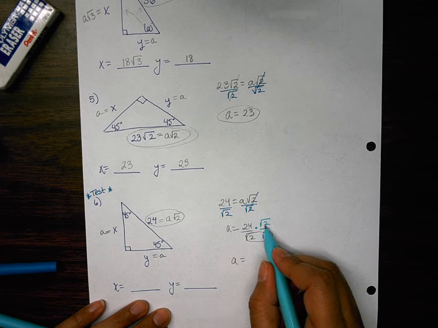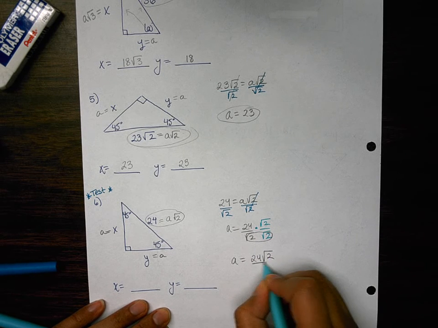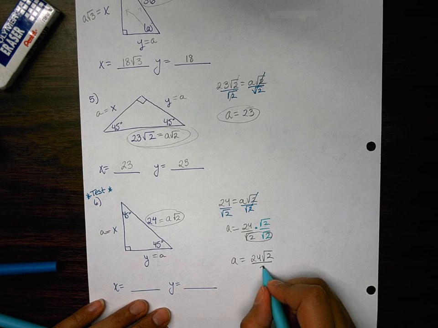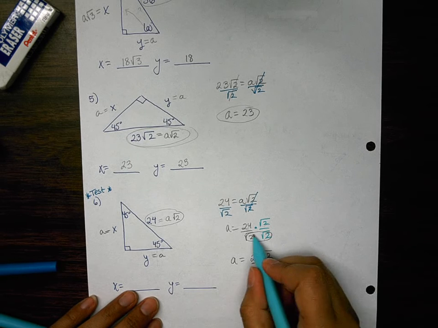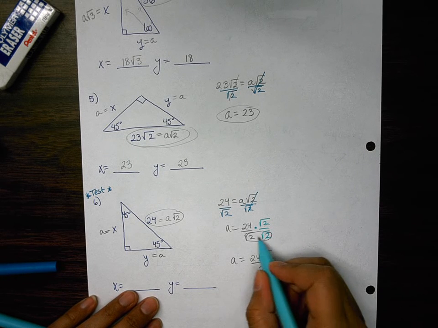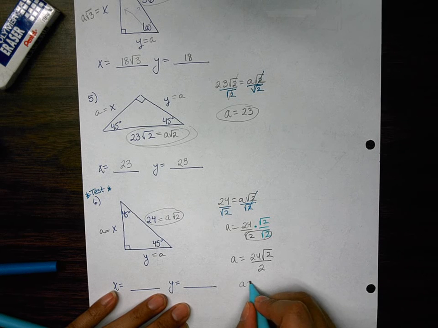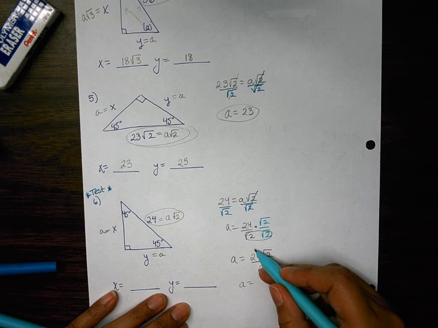So A equals, what do I get when I multiply the numerator? 24 times root 2 over, there's a pair, so what's root 2 times root 2? 2. Okay, I'm going to repeat. The whole reason why we picked the root 2 is so that there is a pair there and the radical is now gone. I've accomplished what I was trying to accomplish, but I still have one more thing to do here, and what is that?